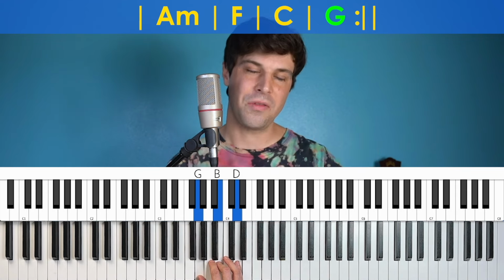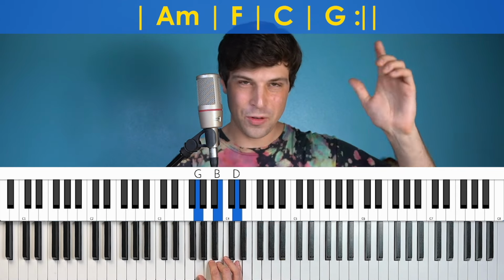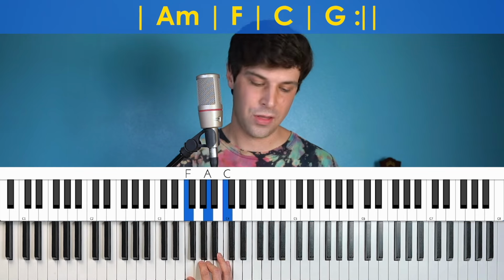1, 2, 3, 4. So we hit this little symbol with the 2 dots. That's a repeat sign. It means you start over again. 3, 4, 1, 2, 3, 4.